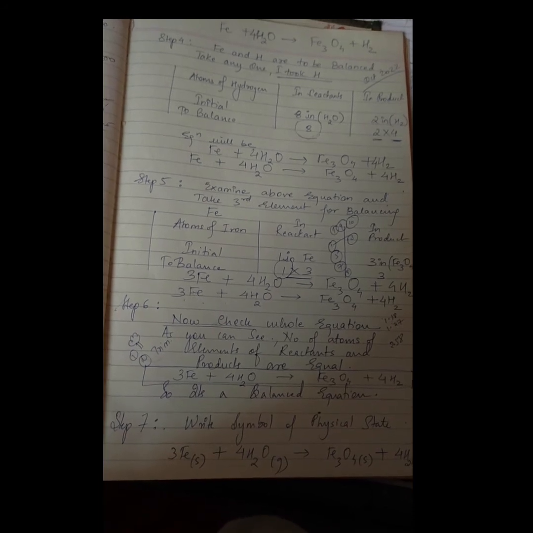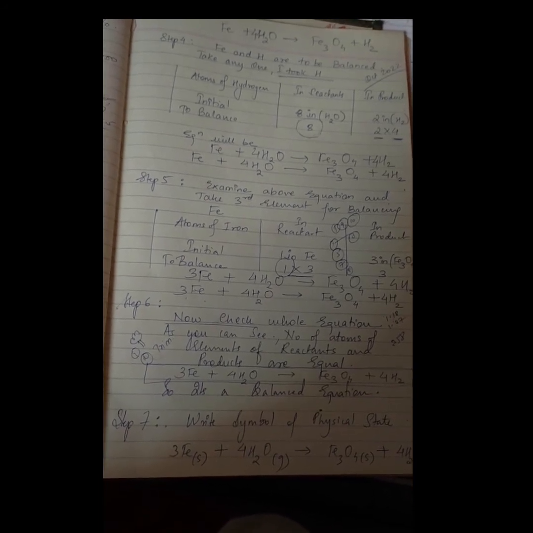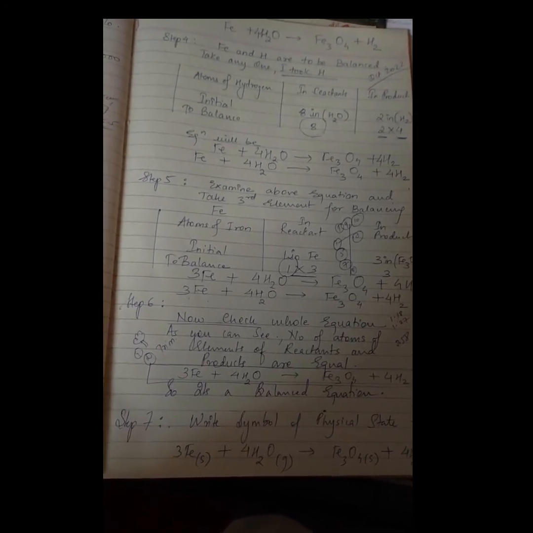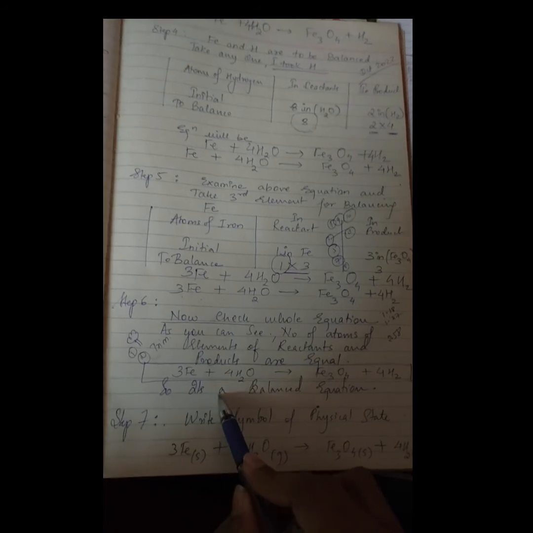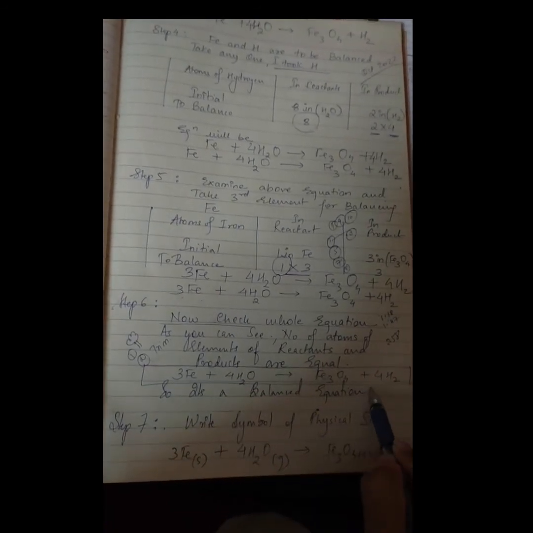As per the law of conservation of mass, which says that the number of reactants should always be equal to the number of products, we did all this balancing. As you can see here, the number of reactants equals the number of products, so it's a balanced equation.